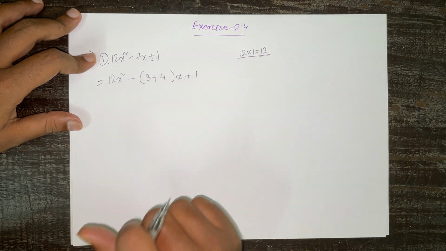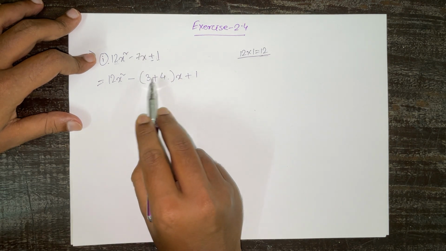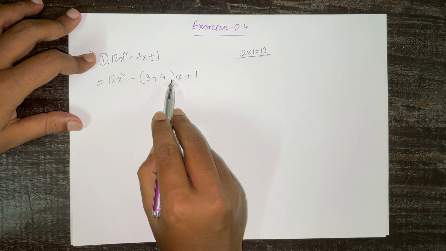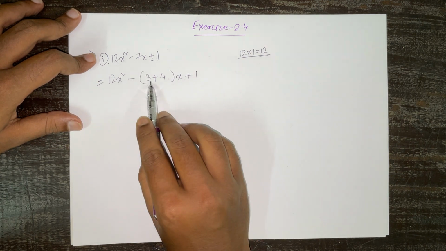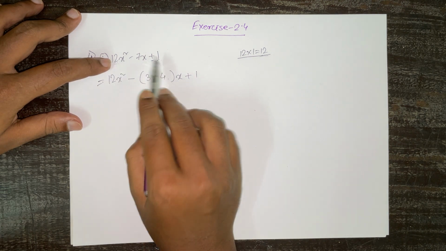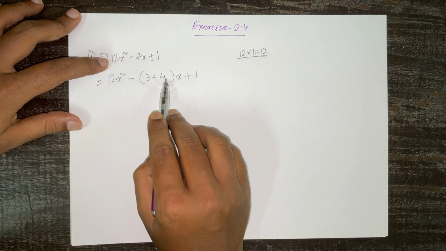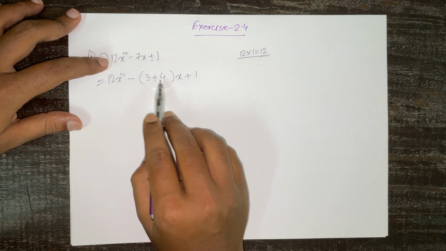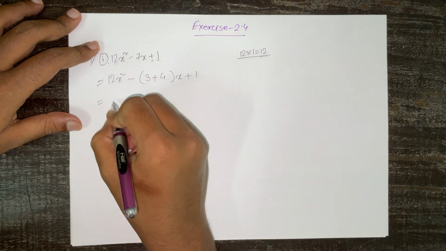That is how we do middle term factorization. So you will split the middle term into two parts such that the sum of the two parts will give us this middle term and the product of the two parts will give us the product of the constant of the first term and that of the last term. So 12 into 1 is 12. So 3 into 4 is also 12 and 3 plus 4 is giving us 7. Now let us split it. Now let us break the bracket.